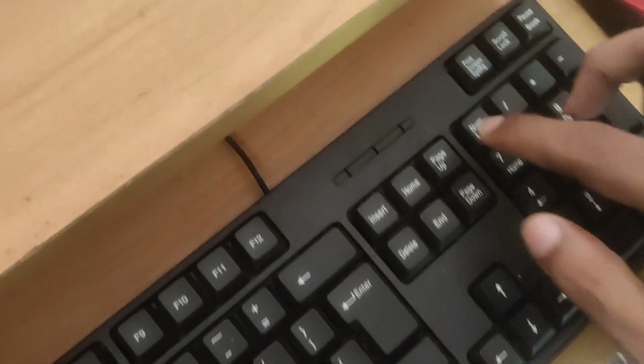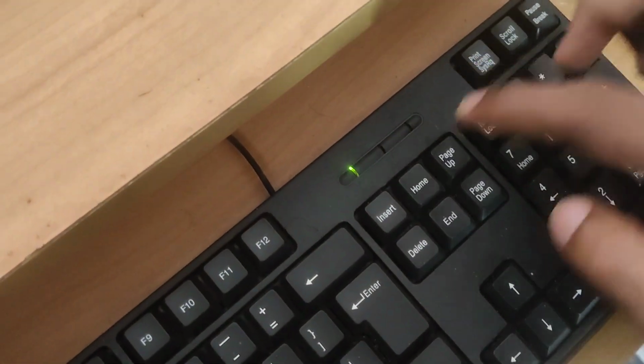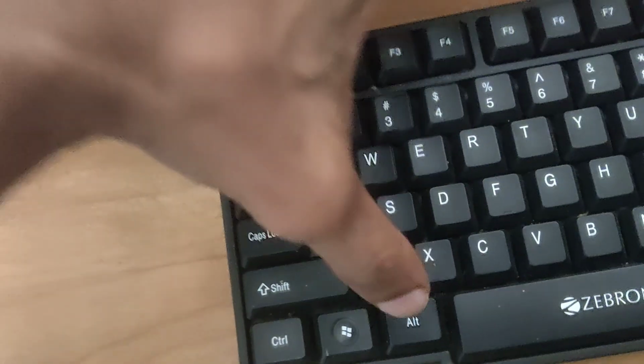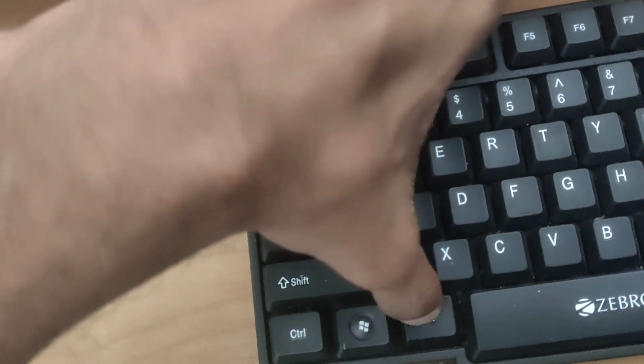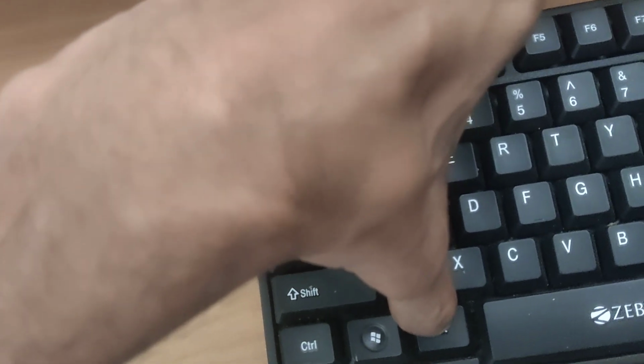You must go to your computer keyboard, and this is the number lock. You must press this number lock. Now we have enabled the number lock. Now you can see the Alt key on the left side of the space bar. You must press and hold this Alt key. Don't remove your finger from this Alt key.